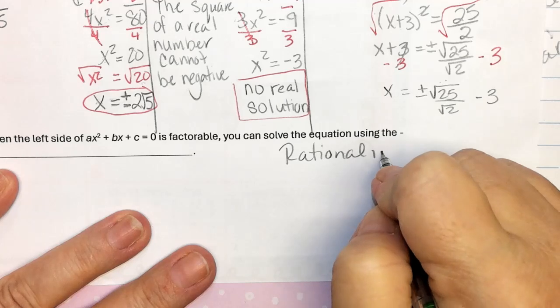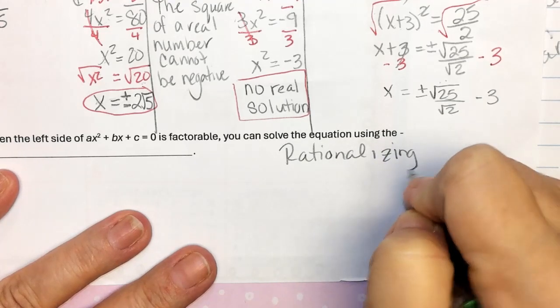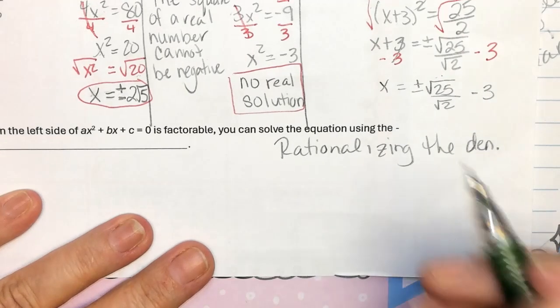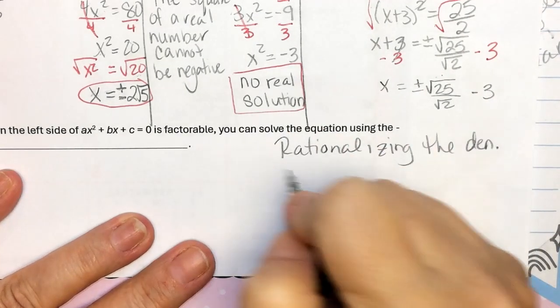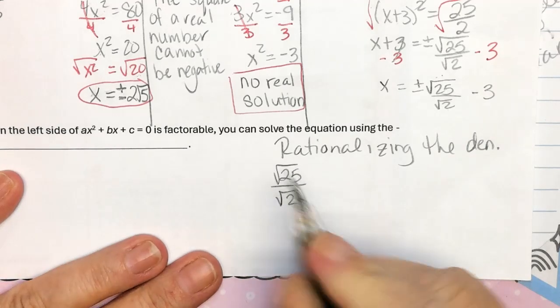What? Oh my gosh, lady. Rationalization. Yeah, I give up. This word.